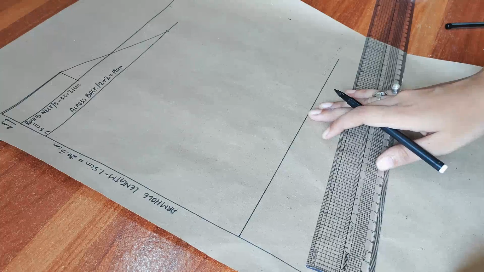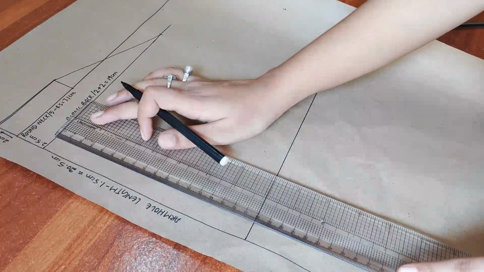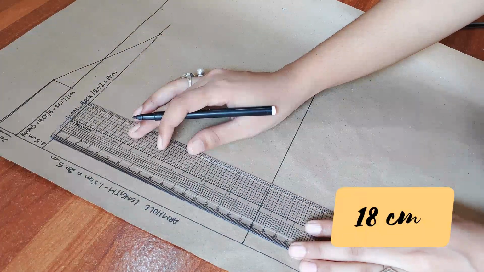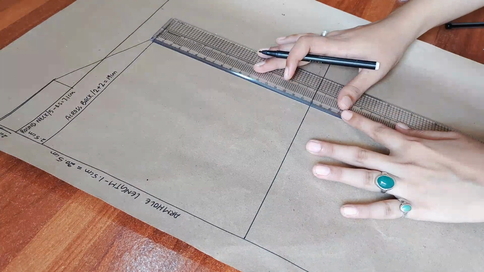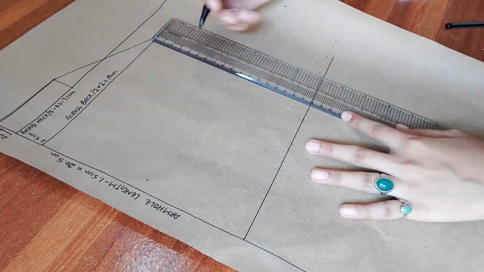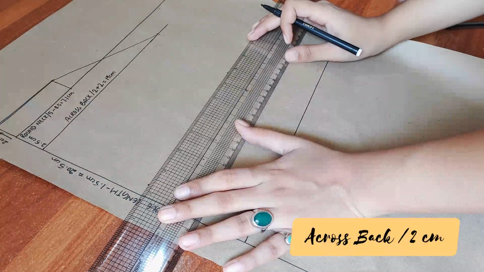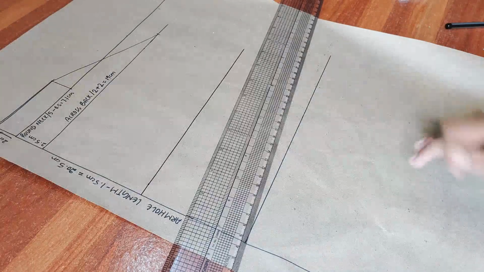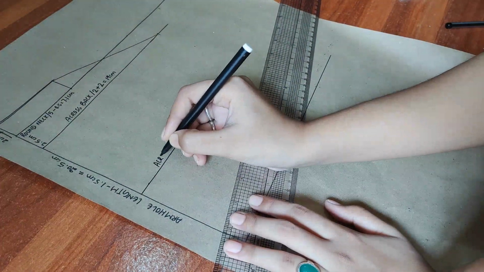Now we need to measure the line we drew for the shoulder and the line we just created. My measurement came out to be 18 centimeter, and when I halved it I got 9 centimeter, and I marked 9 centimeter. From that 9 centimeter we drew a horizontal line. For this we used the formula across back divided by 2. My across back is 34 centimeter, so 34 divided by 2 is equal to 17 centimeter. I marked 17 centimeter on the line.